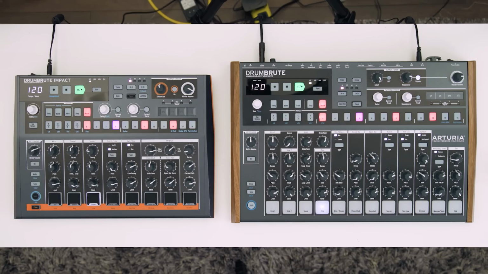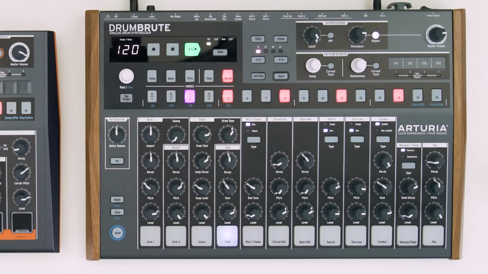Here's a quick comparison of all the sounds that the two machines share. I programmed identical sequences into both and tried to match their drum settings as close as possible, but you can definitely hear they each have their own character.